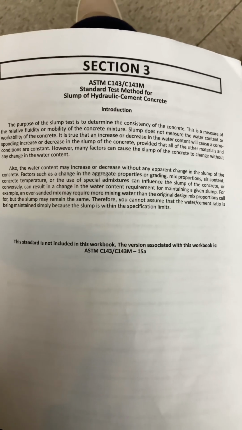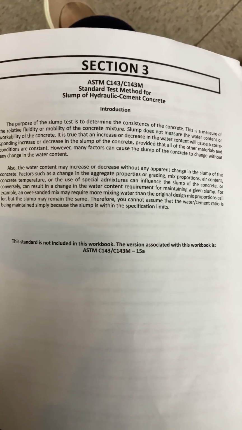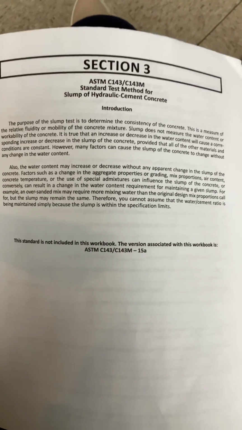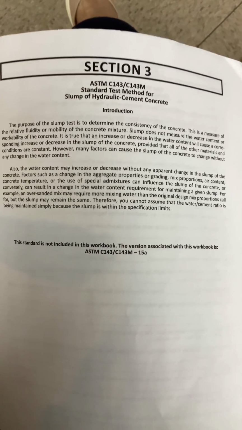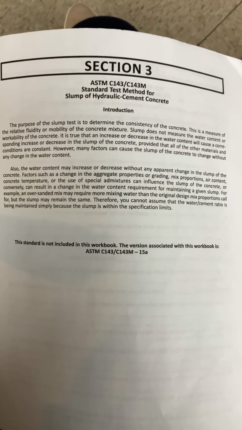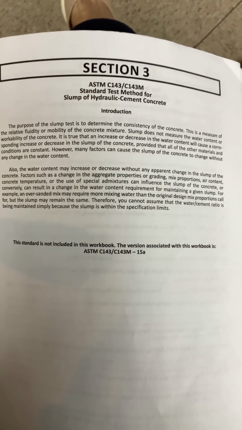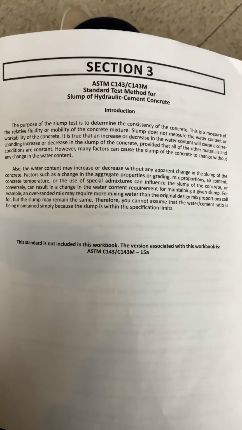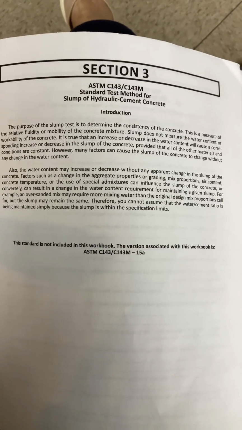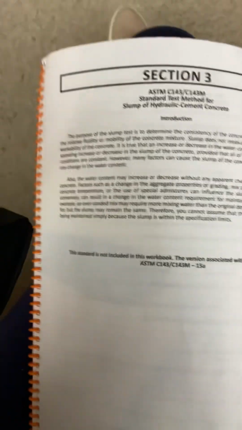For example, an over-sanded mix may require more mixing water than the original design mix proportions call for, but the slump may remain the same. Therefore, you cannot assume that the water-cement ratio is being maintained simply because the slump is within the specified limitations.